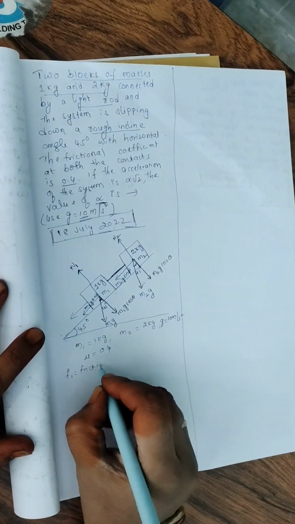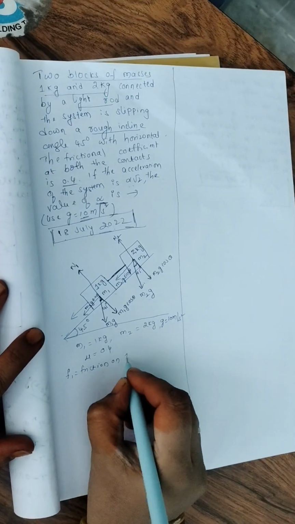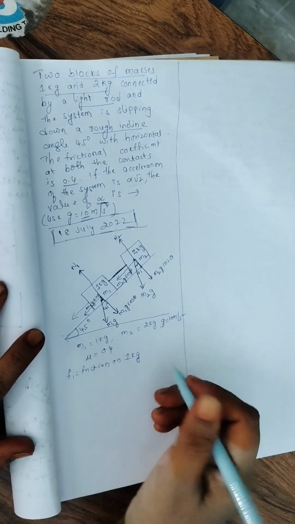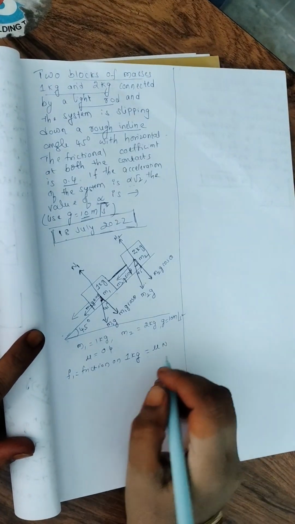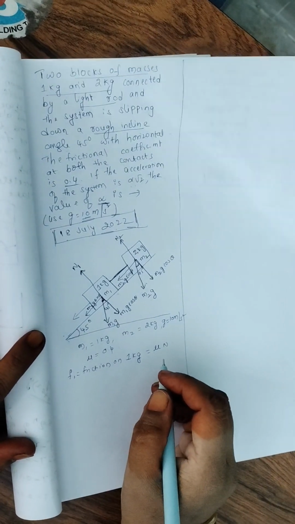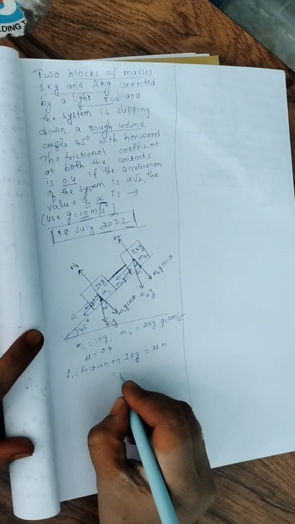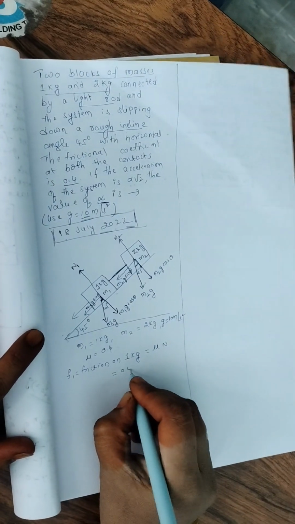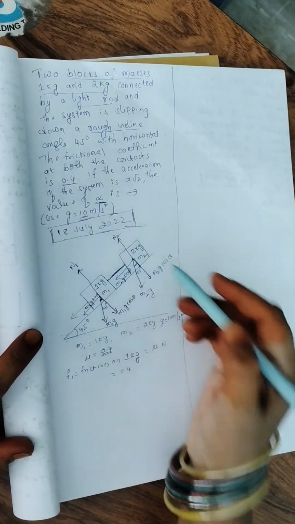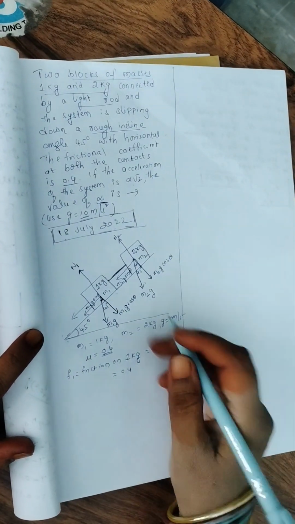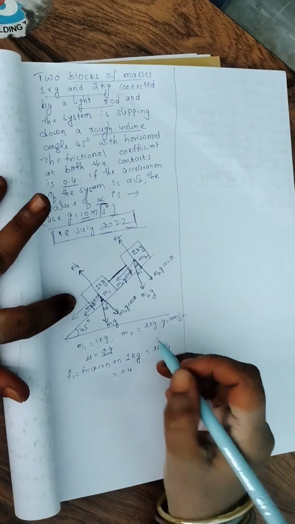So friction on 1 kg. What is the formula for friction? Mu into N. Now what is mu? 0.4, he gave. And what is N? I'm writing it as N1 for 1 kg.